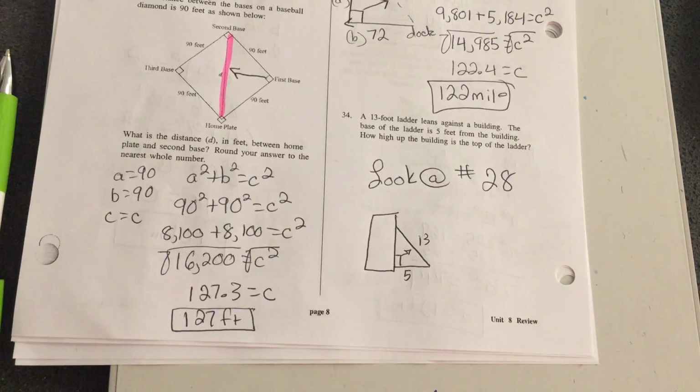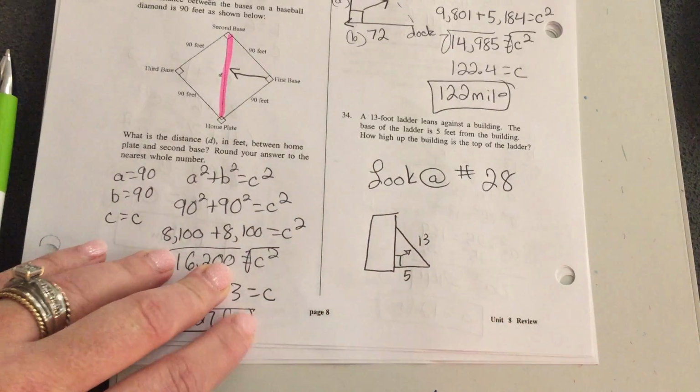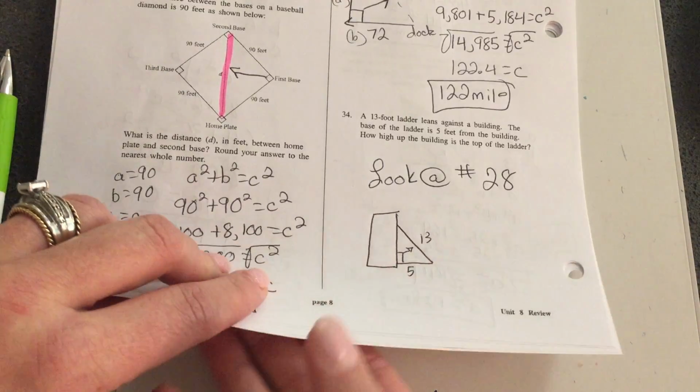Number 34 is the one that was identical to 28, so you can refer back to that. I went ahead and drew the picture, and you can see how we solved it, but it's the exact same answers because it's talking about the exact same measurements.